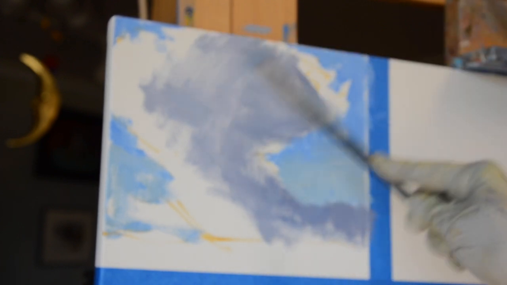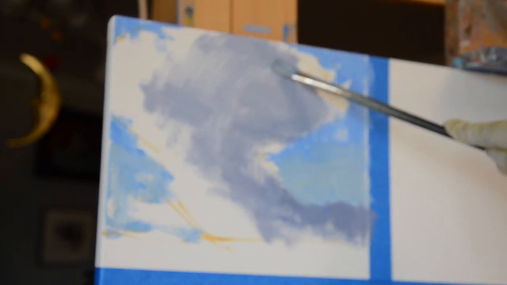I'm going to add here that this purple for the clouds is actually very grayed down, and we achieve that with an ultramarine blue, alizarin crimson, some white, and a touch of yellow to gray the purple down.